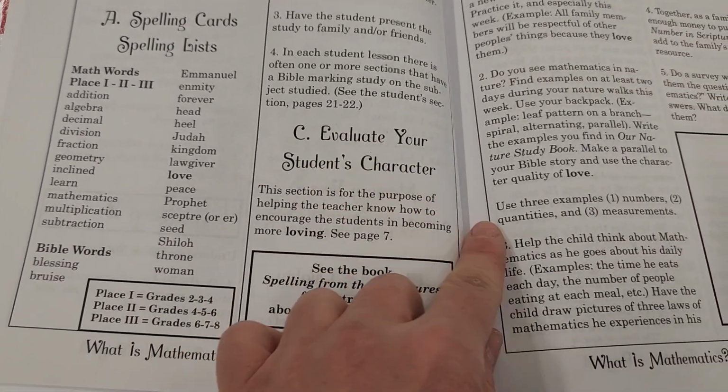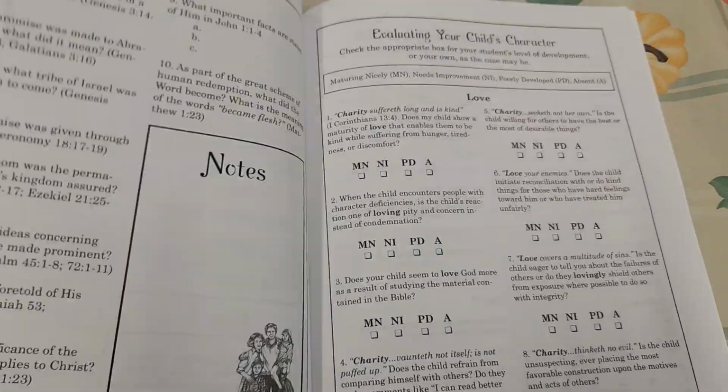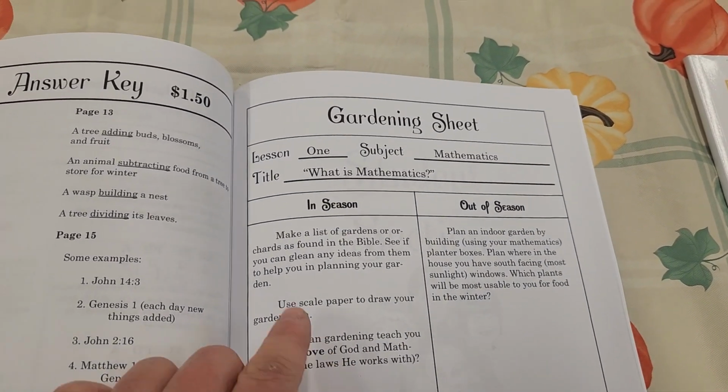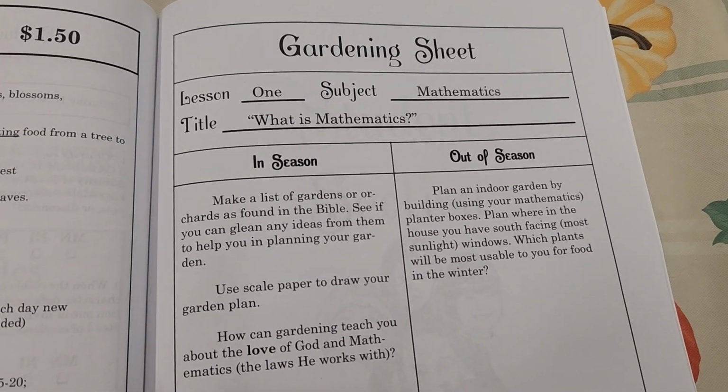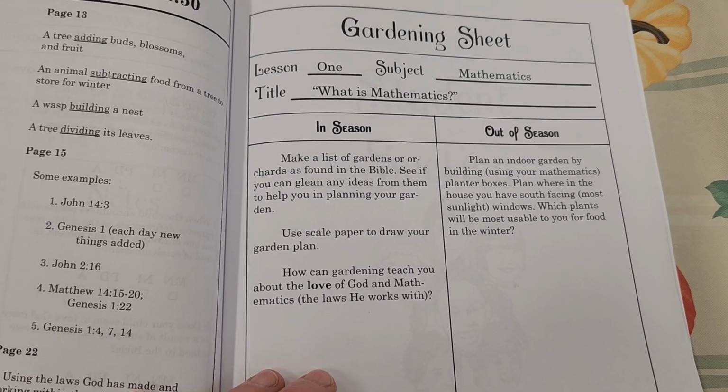Again, it gives you the evaluation. The evaluation is the same in every book. As you can see here, that valuing the character. The garden sheet will be different. It will go along with mathematics, and it will go along with love and mathematics.